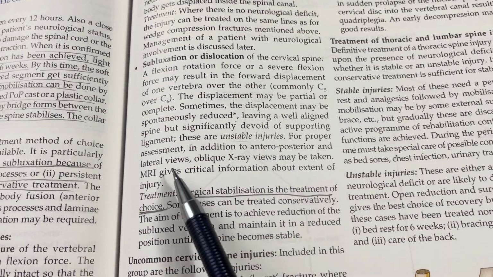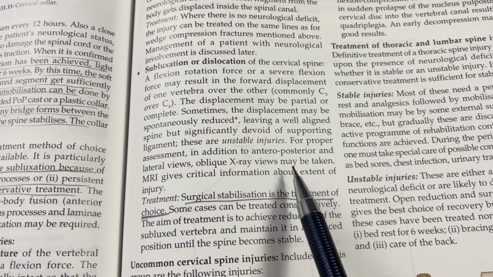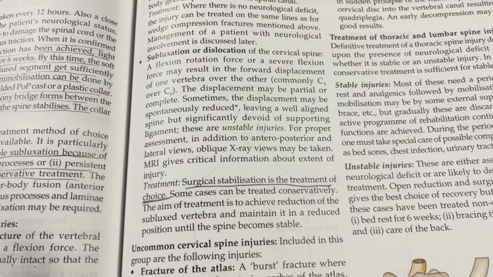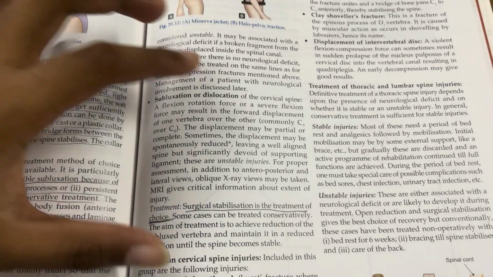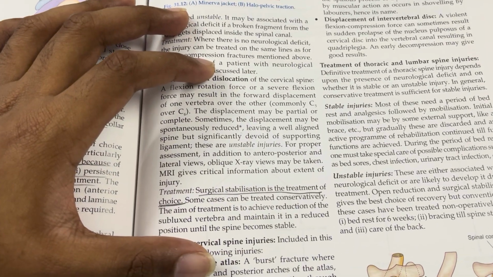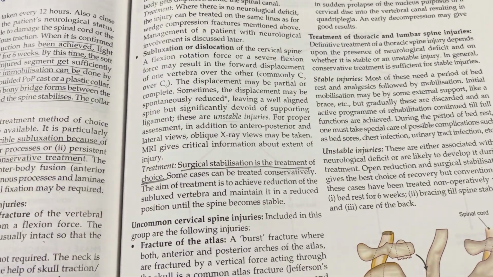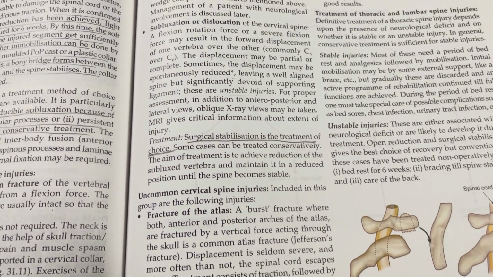So again, you need to take AP, lateral, oblique X-ray views also, and MRI also you can do. So treatment: because it is a highly unstable flexion rotation injury, you have to go for surgical stabilization. It is the treatment of choice.